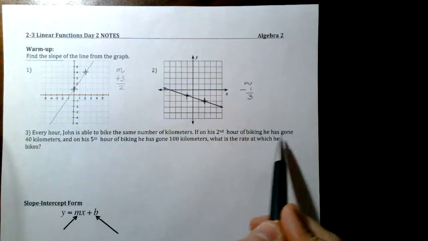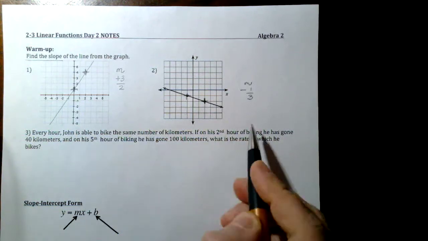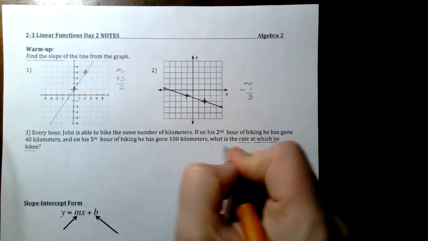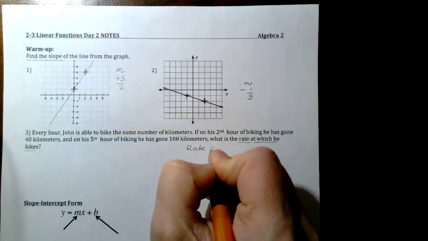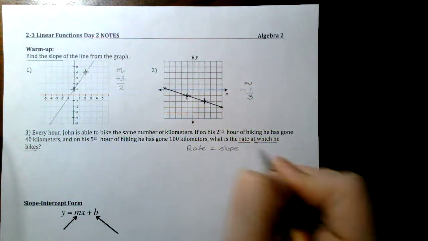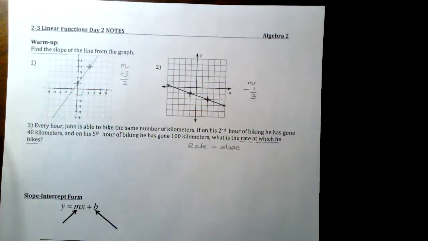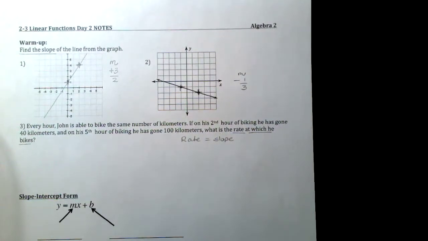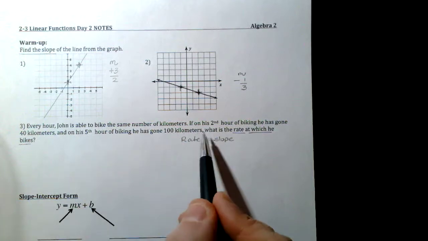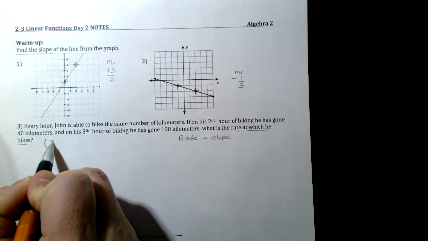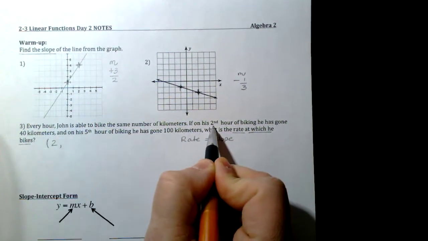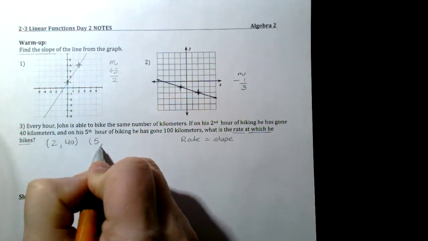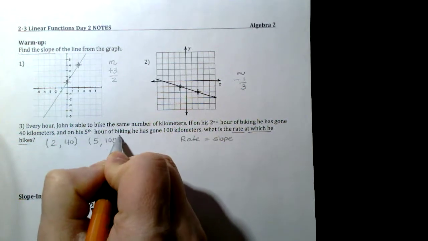If we just scan the word problem real quickly, they ask you for the rate at which he bikes. Anytime we talk about rate, rate is oftentimes equal to slope, especially when we're in a slope unit, whenever they talk about rate of change or rate of biking. So given a word problem, you should be able to set up 2 ordered pairs. For instance, 2 is the second hour, and he goes 40 kilometers. On his 5th hour, he's gone 100 kilometers.